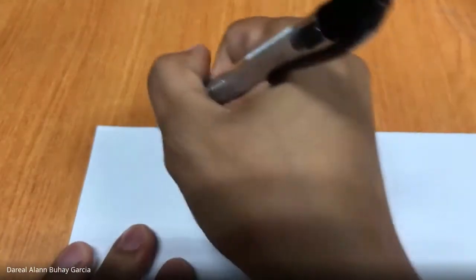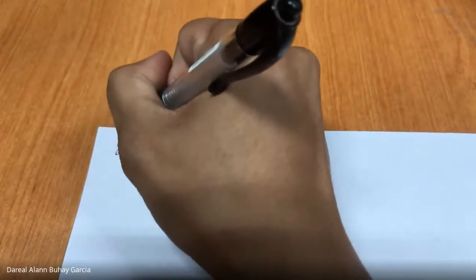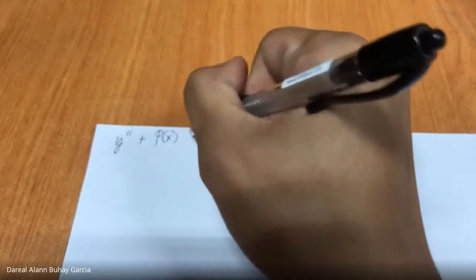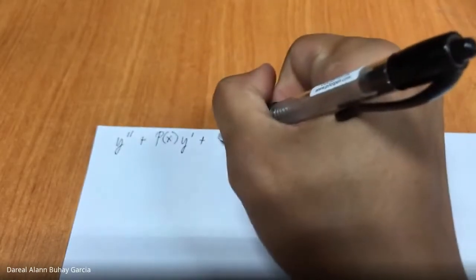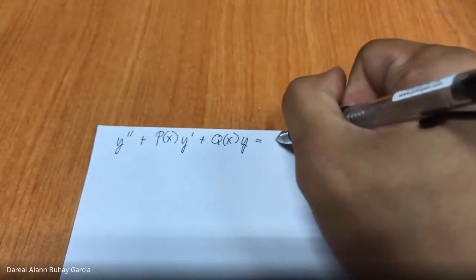Power series, no? Given any higher order linear ordinary differential equation, even with constant and most especially variable coefficients, of this form: y double prime plus a function of x times y prime plus another function of x times y is equal to phi of x.